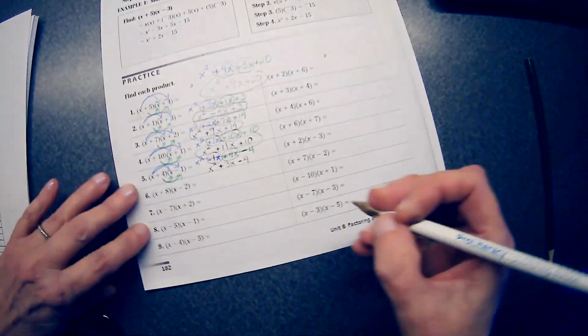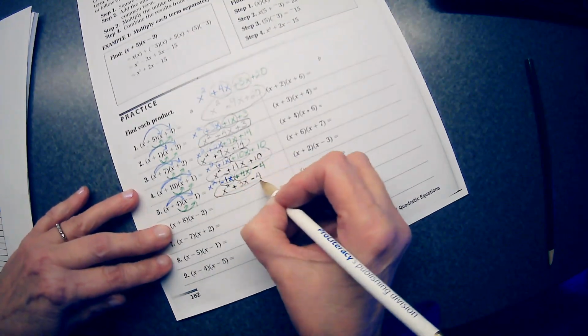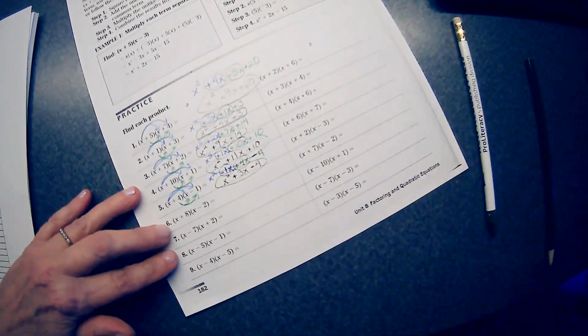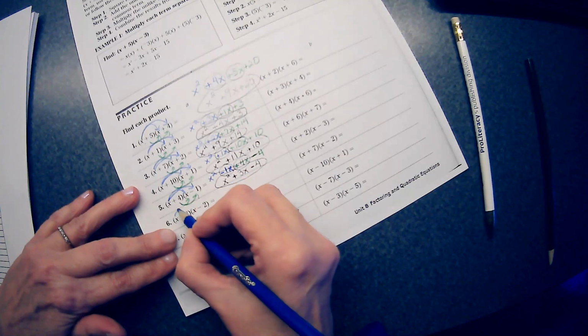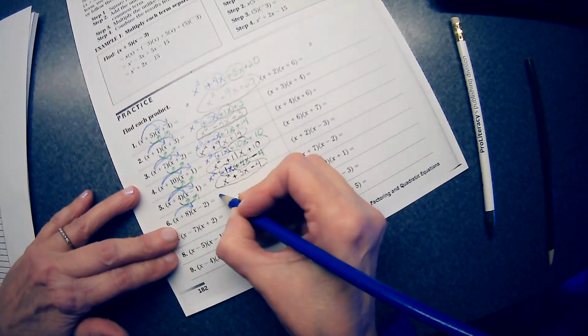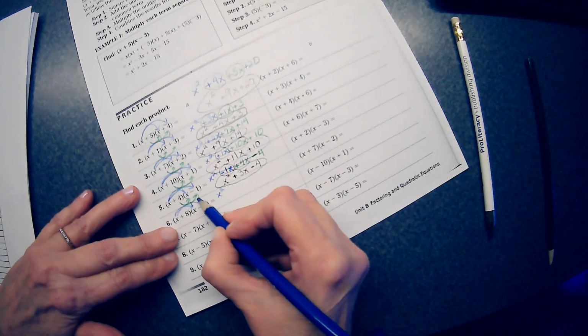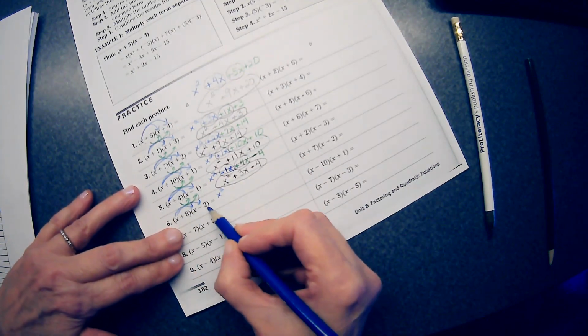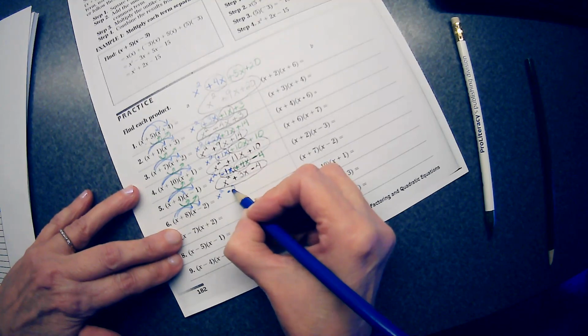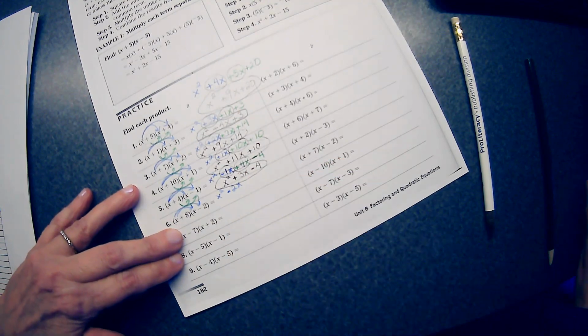Okay, let's do another one. Hop over, x times x is x squared. Hop over, x times negative 2 is negative 2x.